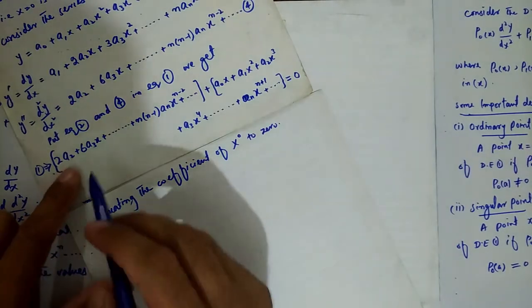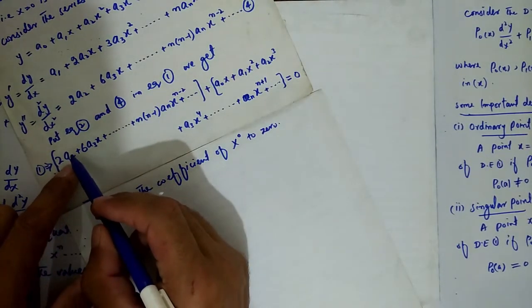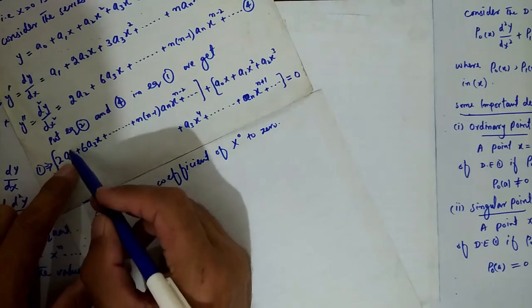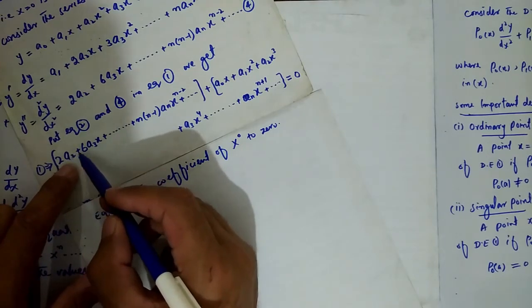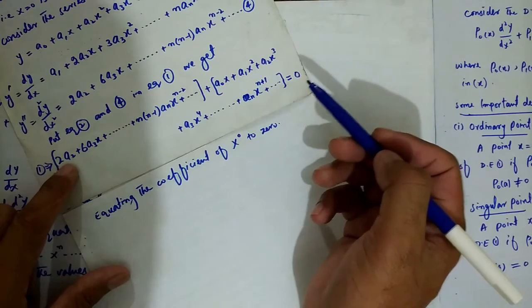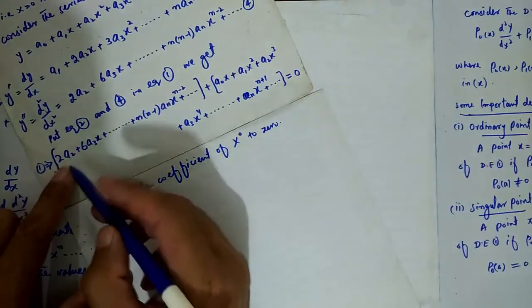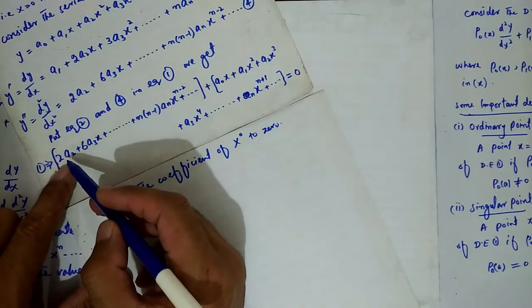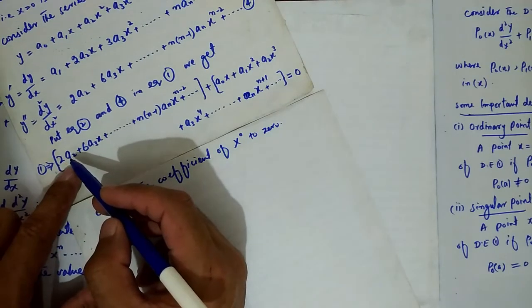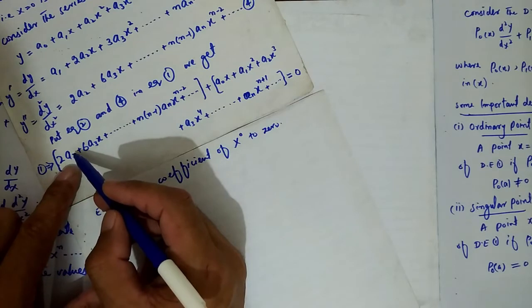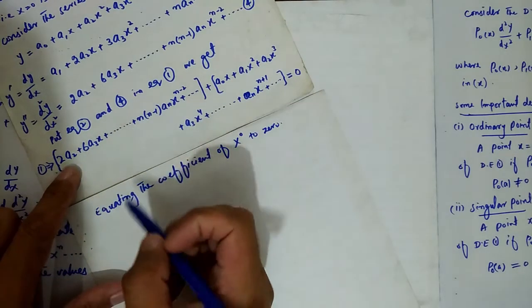Clear? So with this term we have x to the power 0 and all the remaining terms include x and higher powers of x. So we have only this term, which is 2a2. This term has the variable x to the power 0.